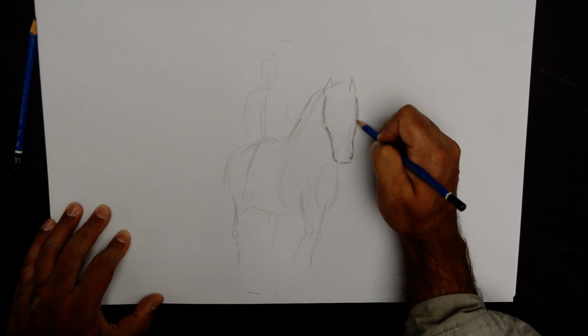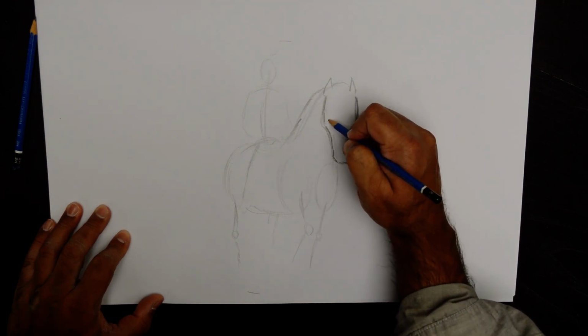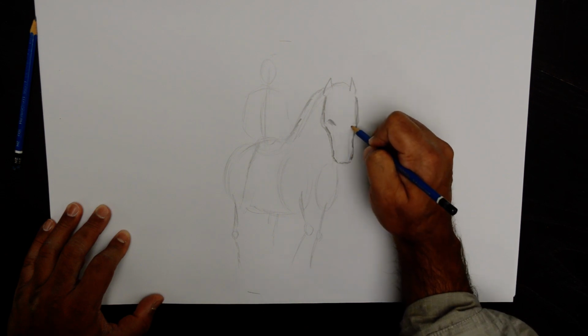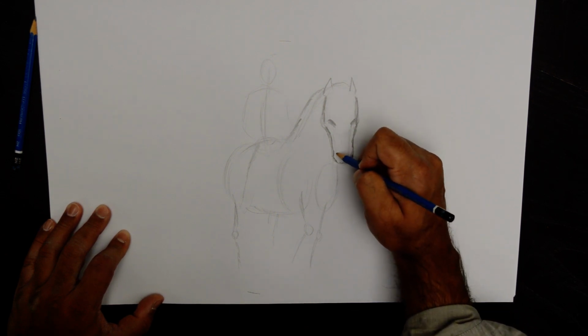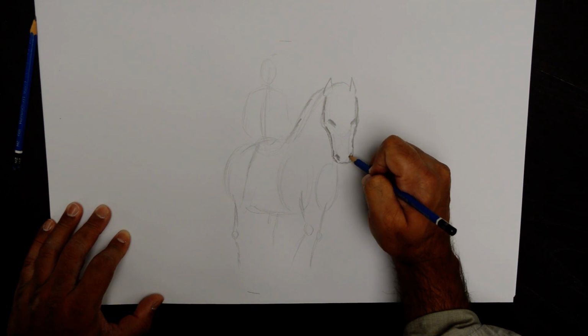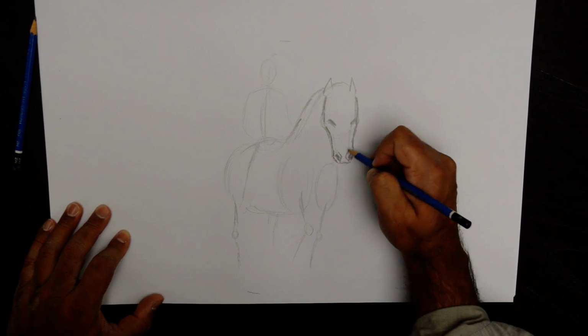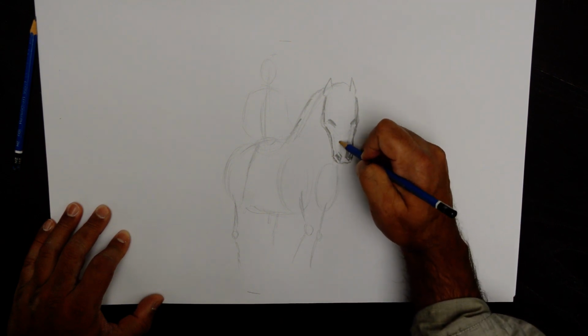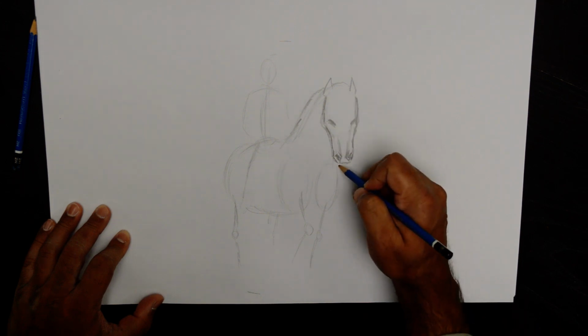So right around those lines, eyes of the horse right here, the always characteristic and accentuated nostrils.